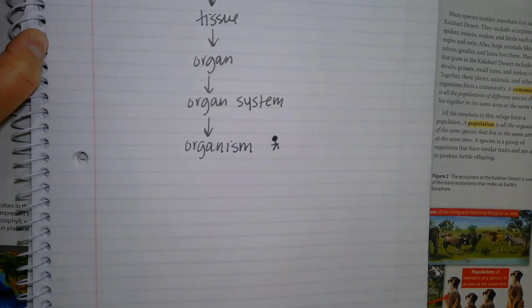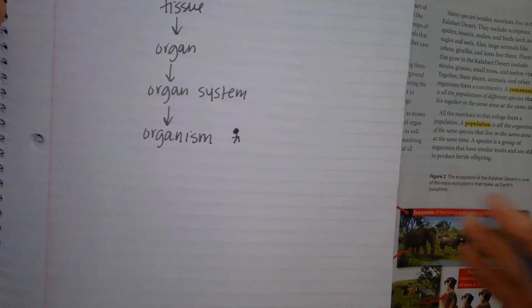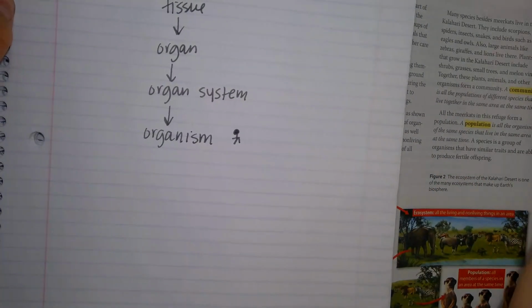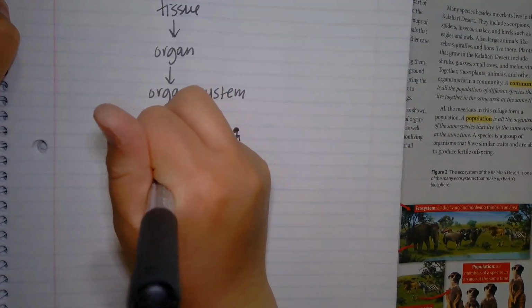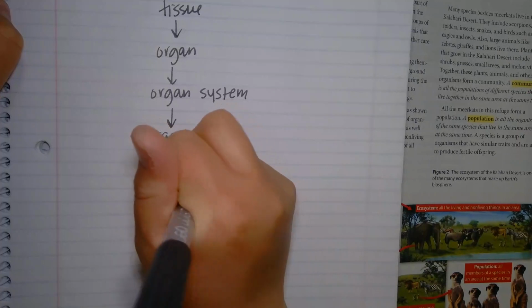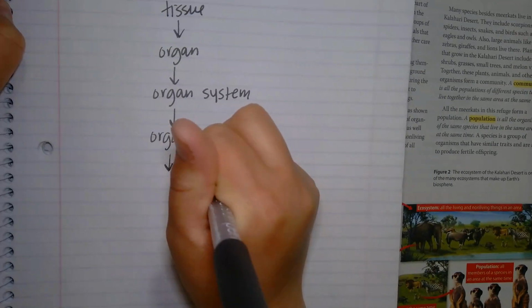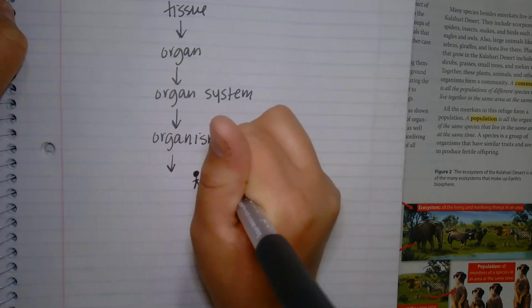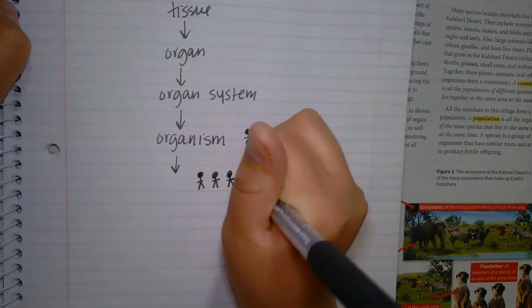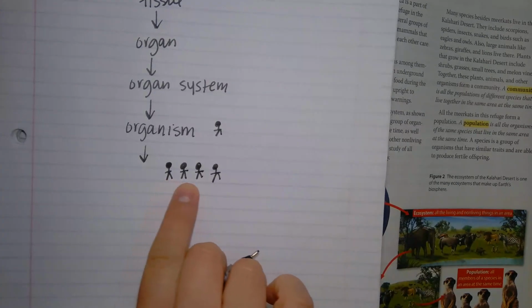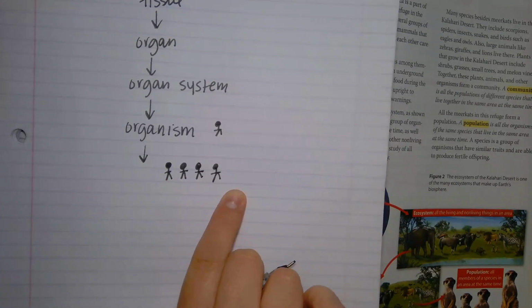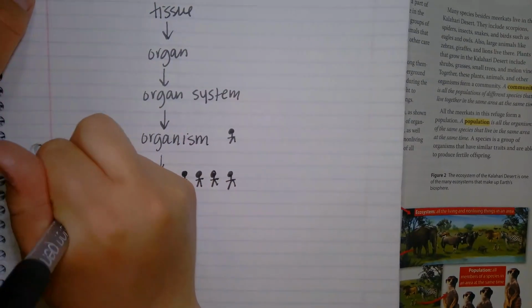Boom. Don't judge the stick person. Oh my god, why does he look like he's throwing it back? Oh well, too late. Okay, so a group of organisms, okay, that are all the same. So we're going to draw a bunch of stick men. Why is this my greatest struggle? These things are hard to draw. There we go. Boom. So, let's say a group of the same type of organism creates a population.